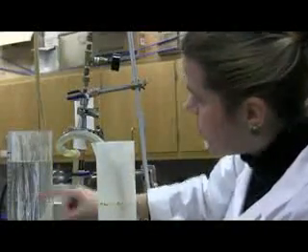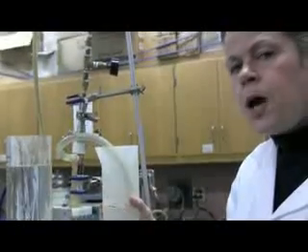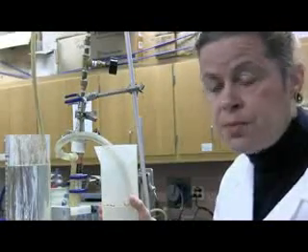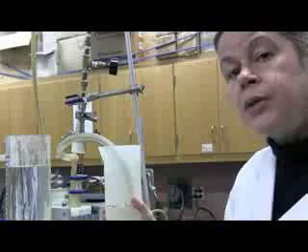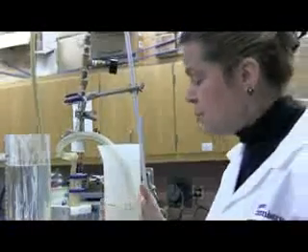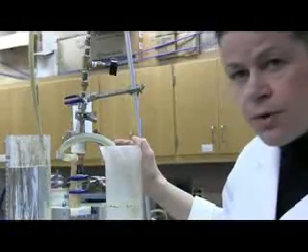Part of your experiment is going to be to measure the rejection coefficient of the membrane for milk protein. That's the experiment that you're going to do. So you're going to need to measure concentrations of protein in the milk. The concentration of protein is read off the label from the bottle of milk.